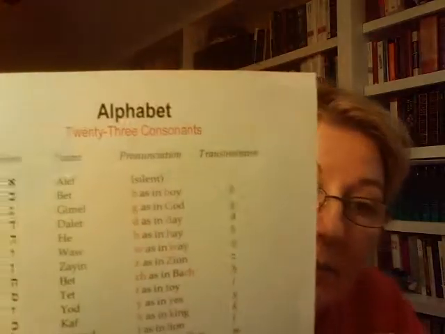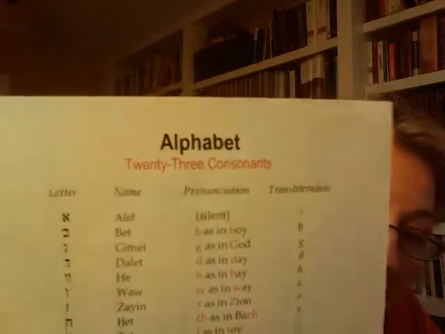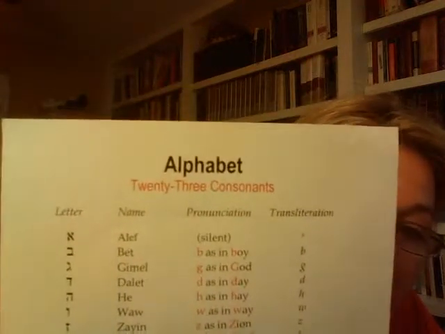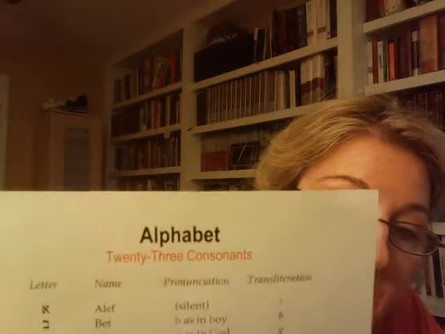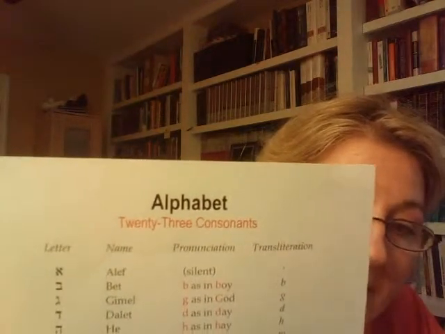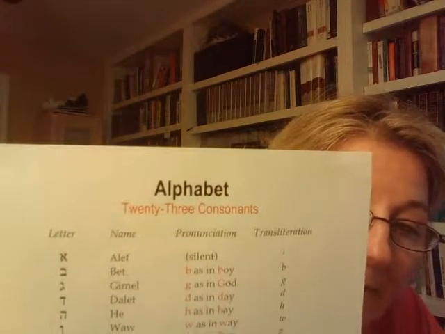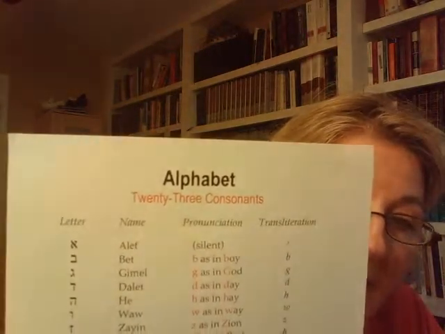So let's go over the alphabet. You have this sheet in your book. This isn't anything new to you. You have this at the very front in the first chapter of your book. The first Hebrew letter is Aleph, and it's silent. Bet, and it has the B sound as in boy. Gimel, the G sound as in God.